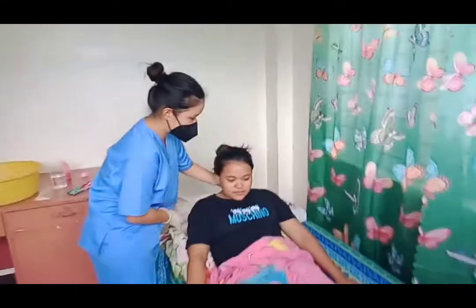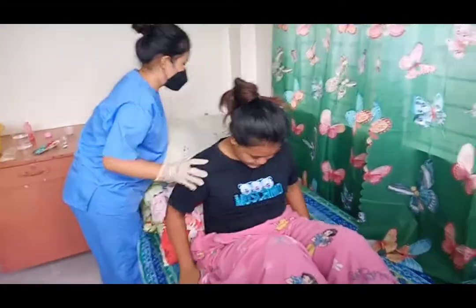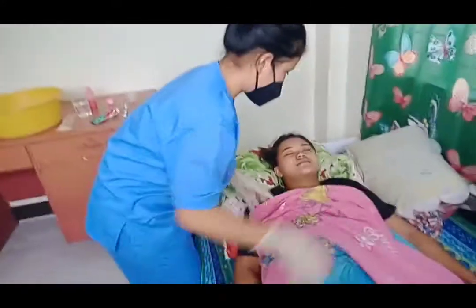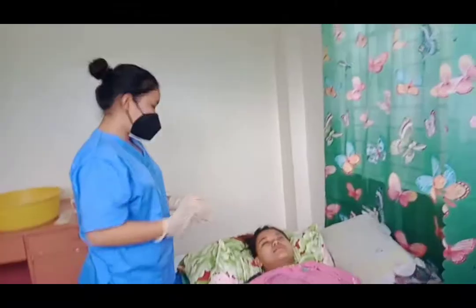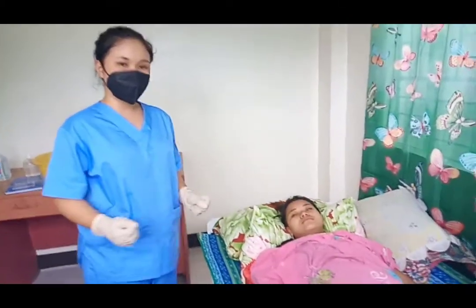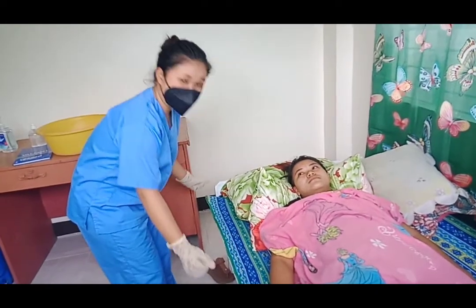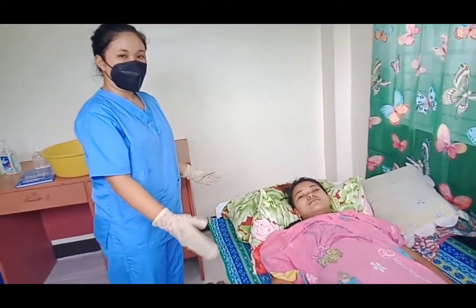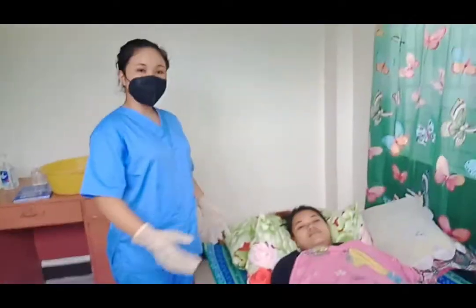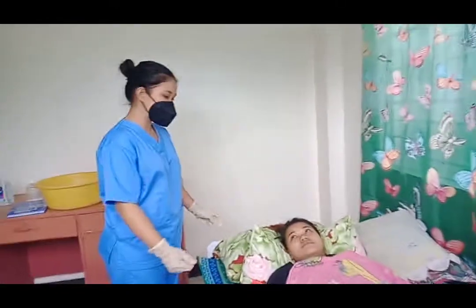I will just position you, ma'am, in your original position. Do you feel comfortable now, ma'am? Yes. Okay, ma'am. Next, we will raise the side rail of the bed for the patient to be safe. Let's assume that the rail of the bed is now raised, for the safety of the patient to not fall down. Then let's assume that we will now lower the bed to the original position.